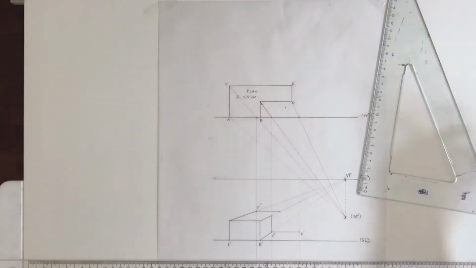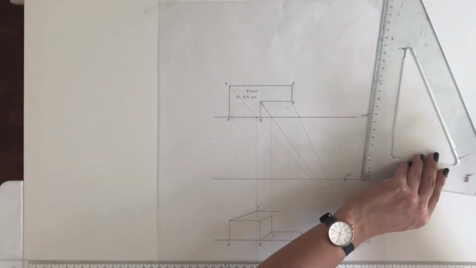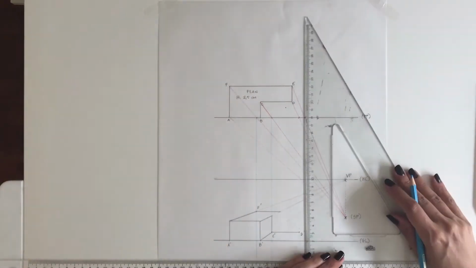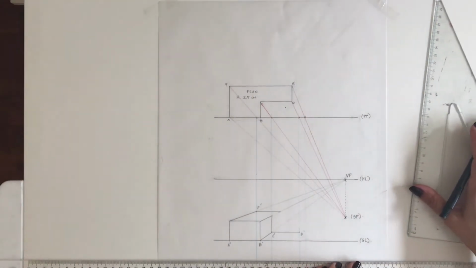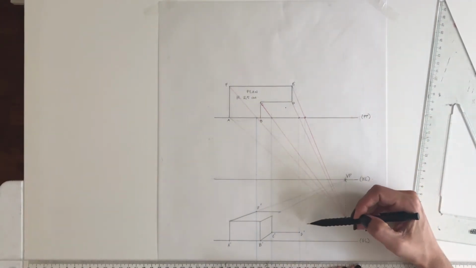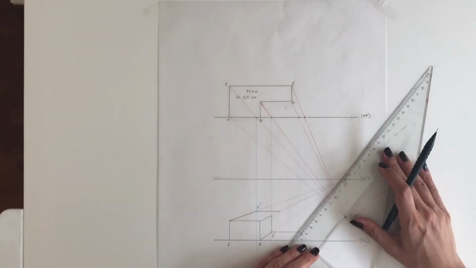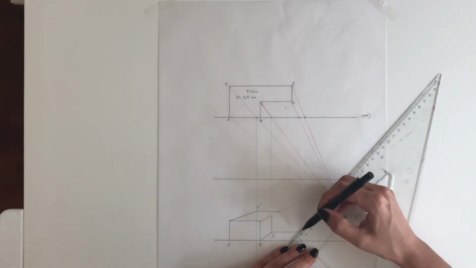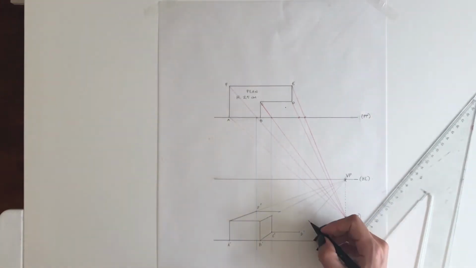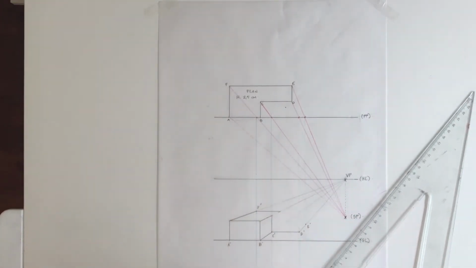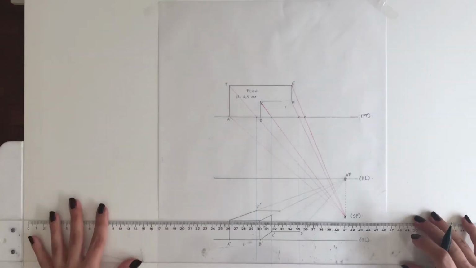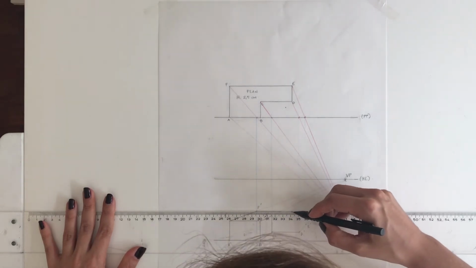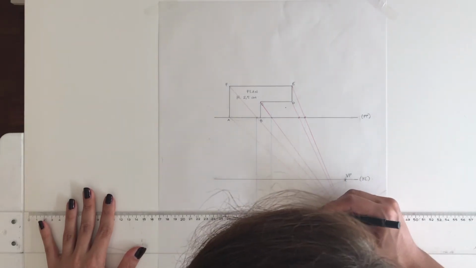The last point, my point E, let's also find that from station point to E, intersection, perpendicular line. So my point E is going to be somewhere here. To find it accurately, I need to connect the D point with vanishing point, and here is the point E. I am really close to finish because I found all the points.